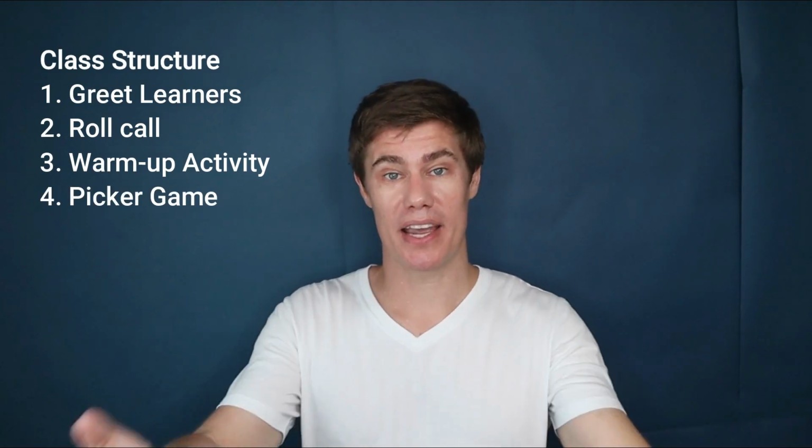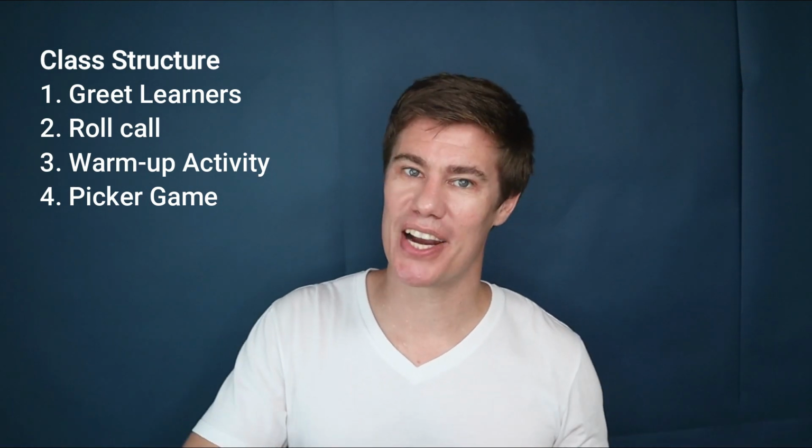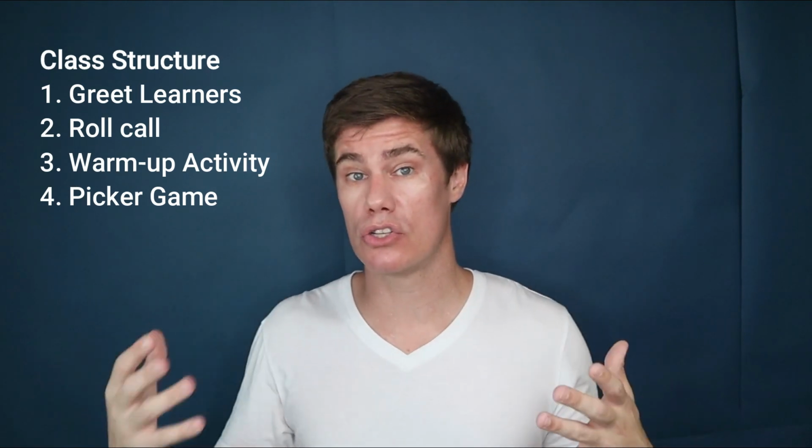Once they're done with that, they come back to the main class and we play a picker game to decide who will give feedback, because usually the classes are too big and you can't ask everyone to contribute. You have to pick some students. That's why we play the picker game. We talked about the picker games before.